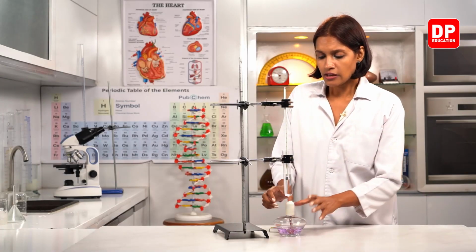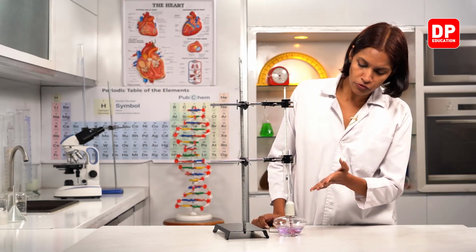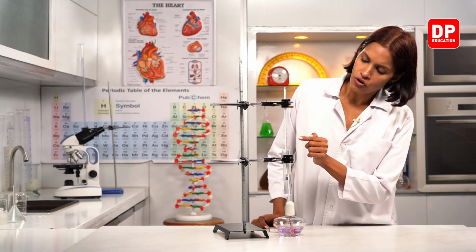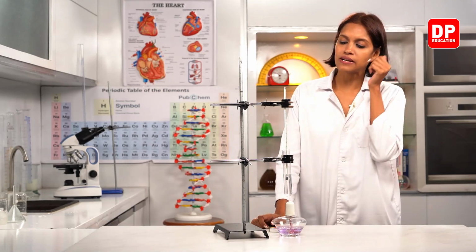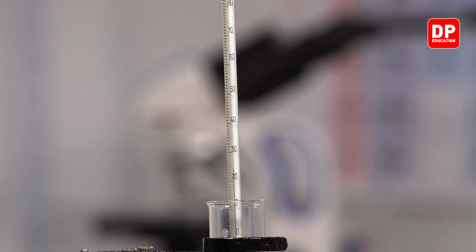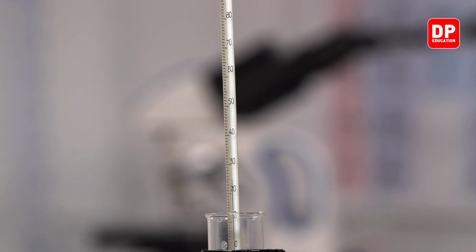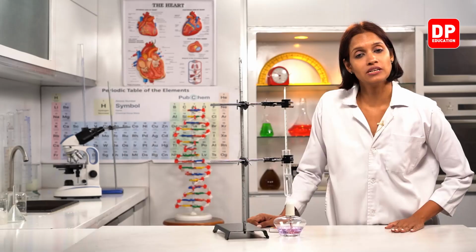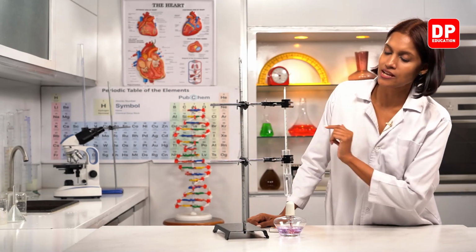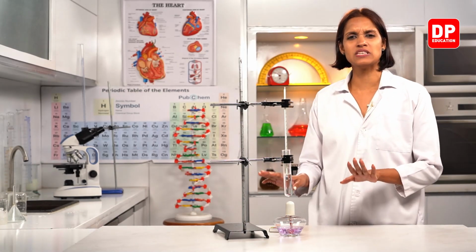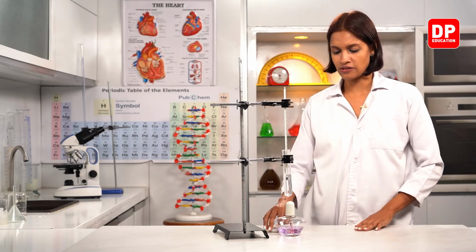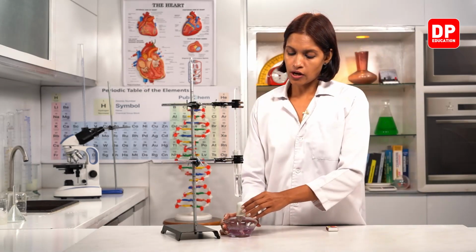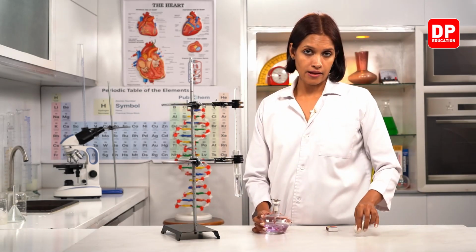Now, first of all, before we supply heat, observe carefully. What is the temperature at the moment, children? You all can see very clearly. The temperature is 25 degrees Celsius. This is a Celsius thermometer. Right, children? Temperature is at 25 degrees Celsius. This is the normal room temperature at the moment, right? Now I'm going to light the spirit lamp.